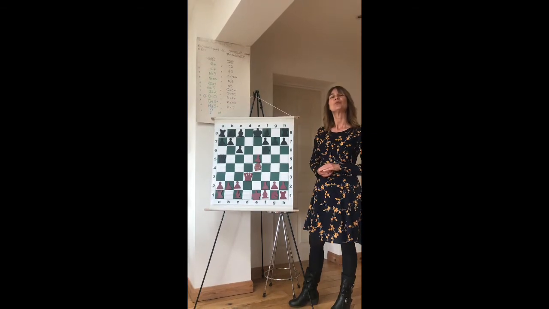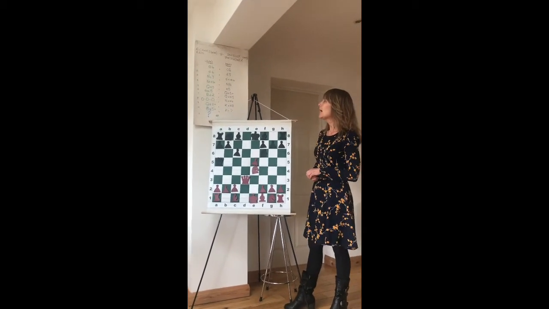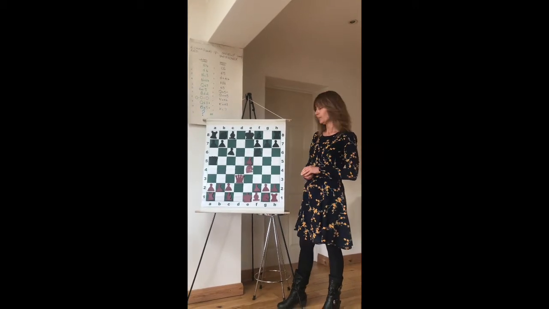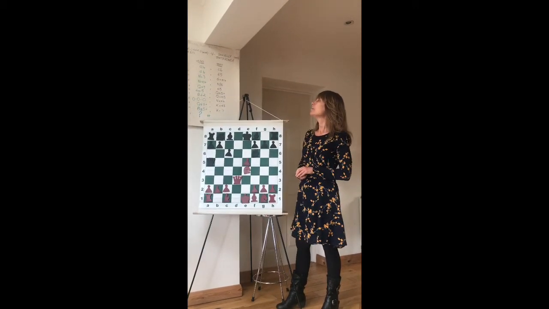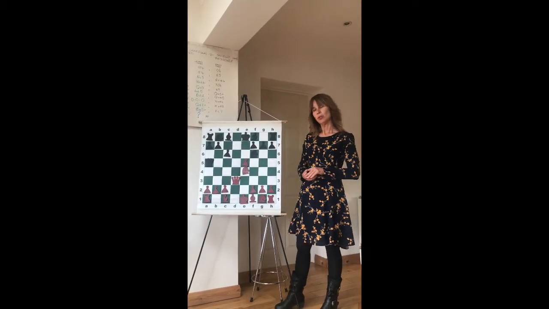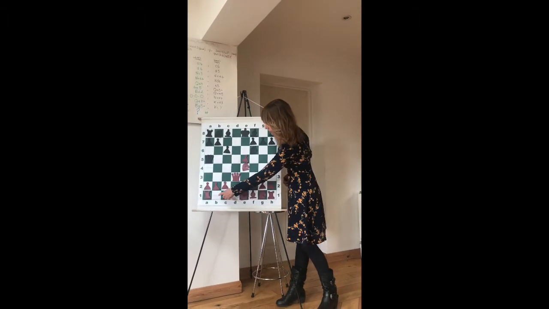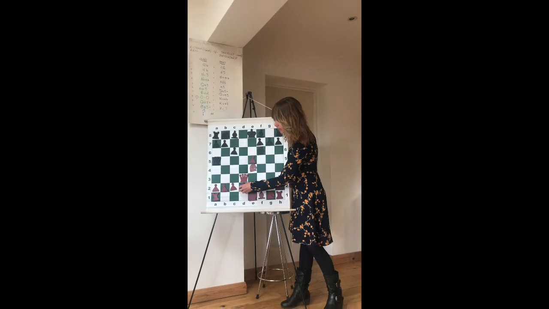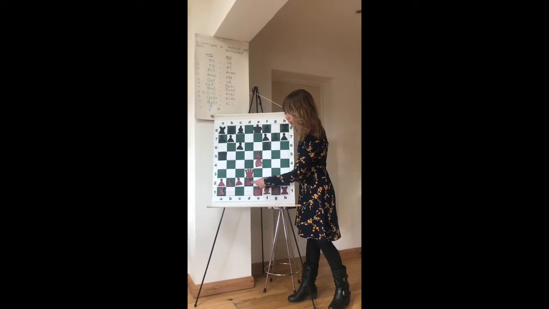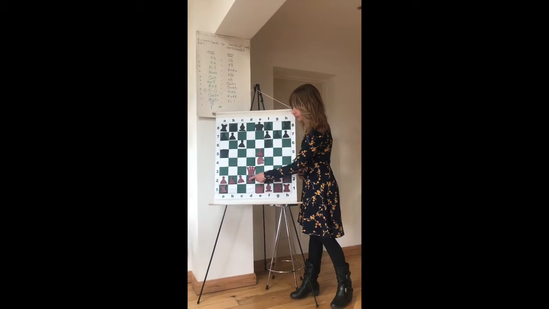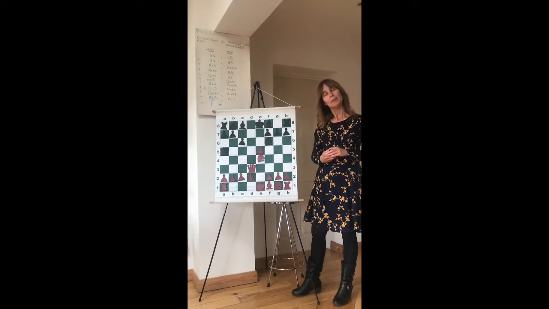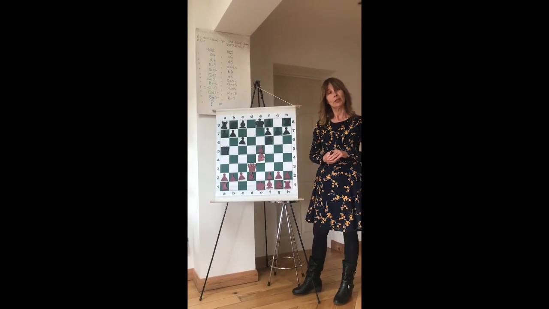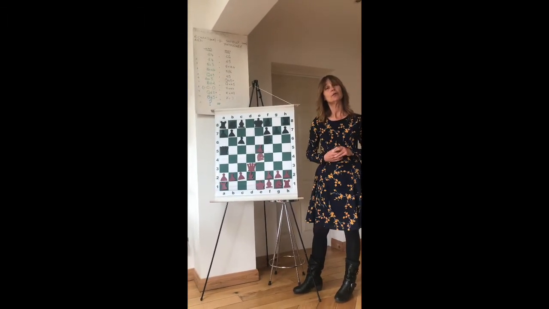We're going to move on to move 7. How does white get out of check? Well, in this example, Bd2. The bishop is going to move to d2. So we have d2 with the bishop diagonally moving there, and it's blocking the check. Actually doing a double job, isn't it? That bishop's doing a double job. He's blocking the check, but he's also threatening the queen.